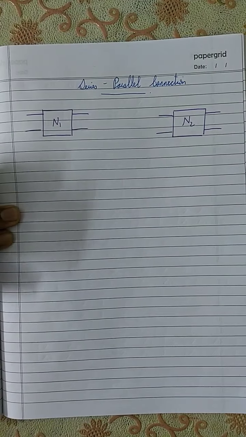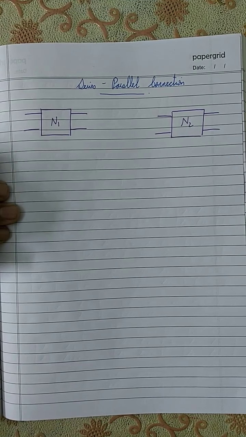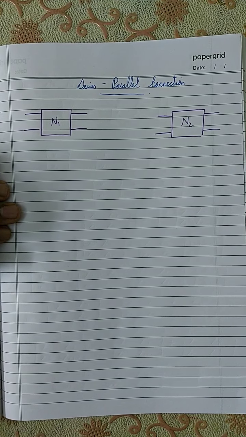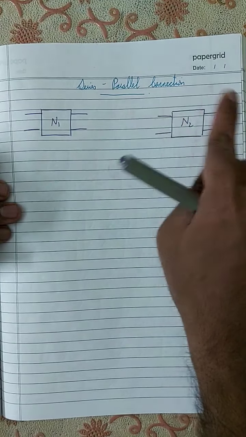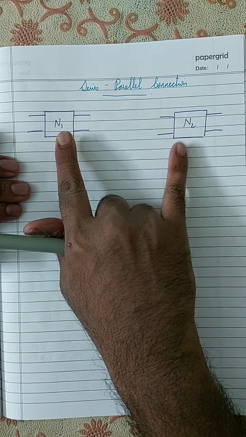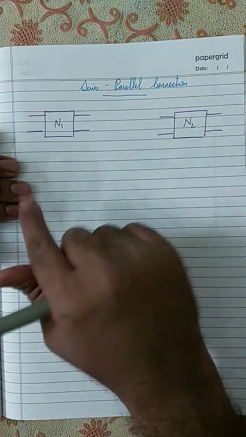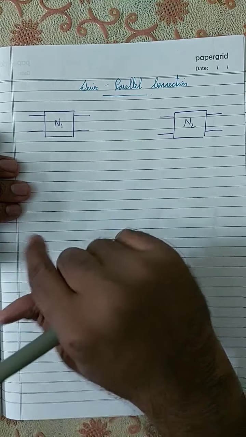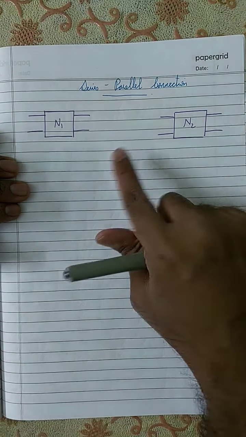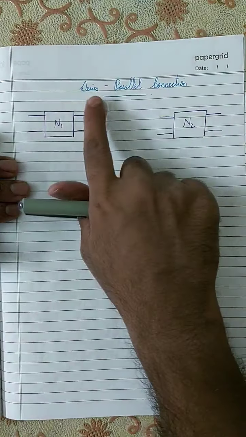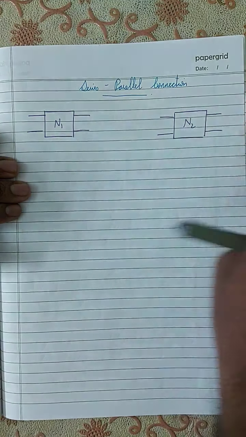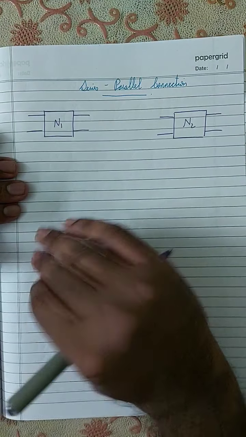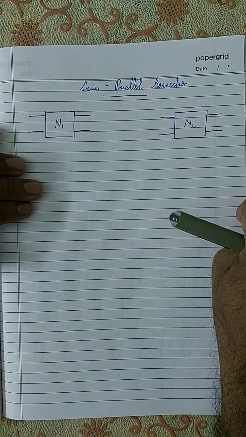Now next we have the series parallel connection, right? With this, you will be able to understand how to write the parameters of different connections. So this is called a series parallel connection. What is the meaning of series parallel connection? This means that the two networks are connected in series at the input side, and at the output side the two networks are connected in parallel. It's a combination of both series and parallel. At the input side it is series and at the output side it is parallel, right?